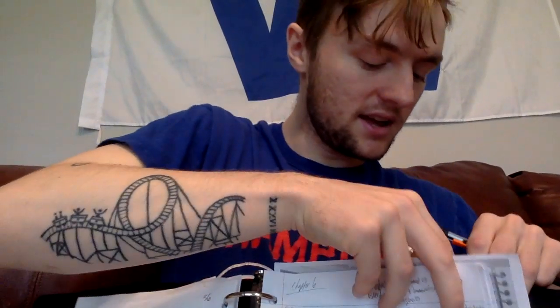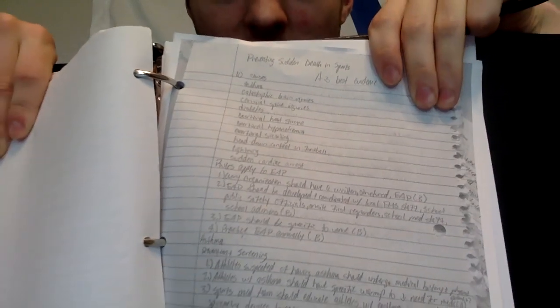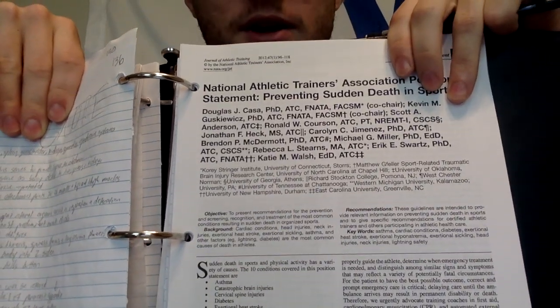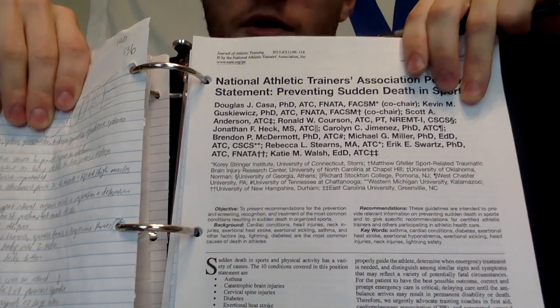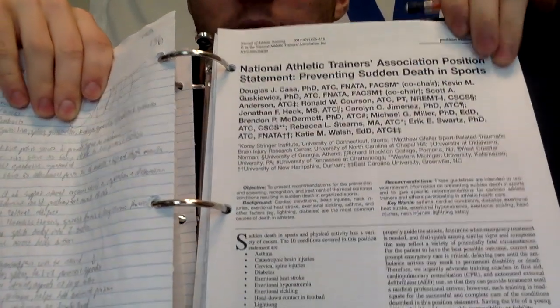The next thing is position statements. You can see here that I have sudden death in sports, and I have the position statement in its own different section. You can see the section is different from everything else. And after that, I also have the actual position statement right behind it. So if I'm ever confused about something in my notes that I just don't understand, because my handwriting's not the greatest, I can always just go back and look at the position statement, which is going to be right next to it.